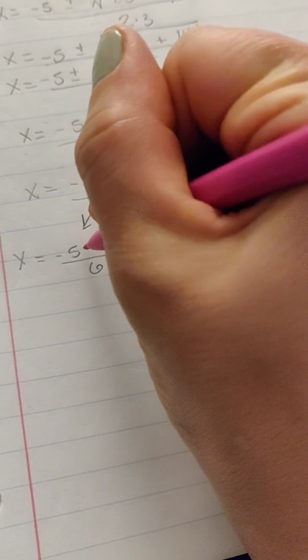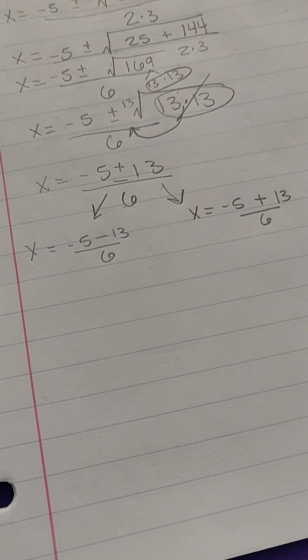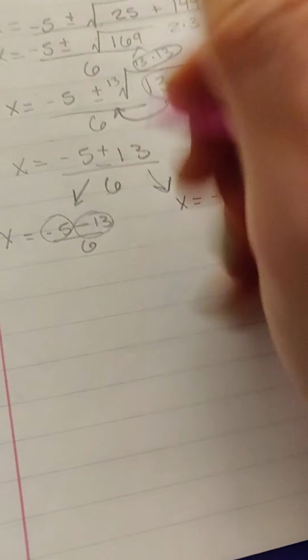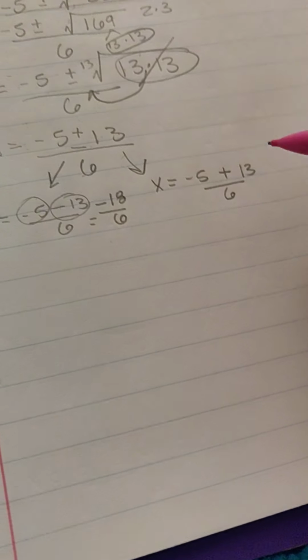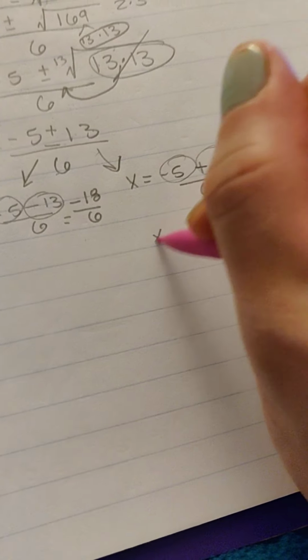That's what happens when you're making a movie and watching at the same time. So I'm going to have at least one plus and one minus. Okay, so then if I have a -13 and -5 more, that gives me a total of -18 divided by 6. And then over here, I have a -5 and a positive 13.